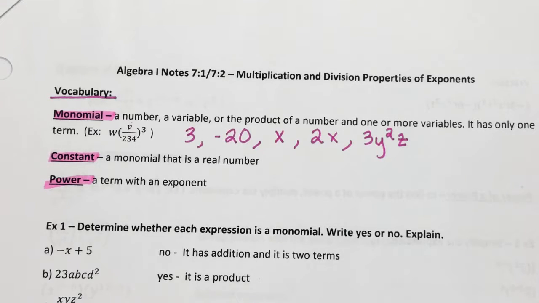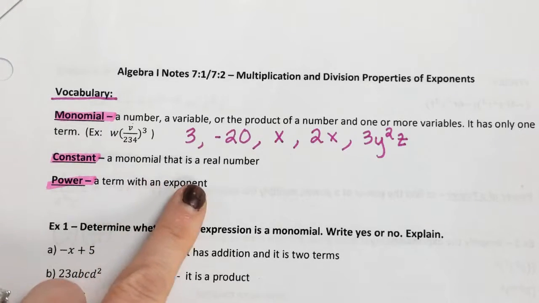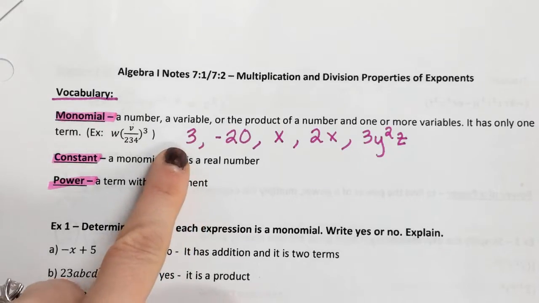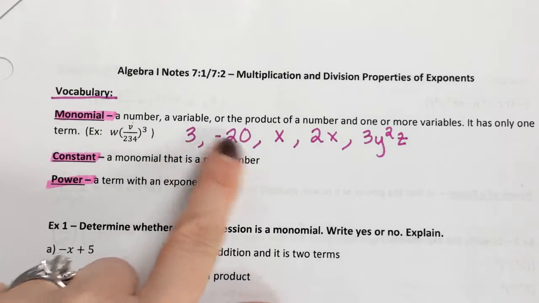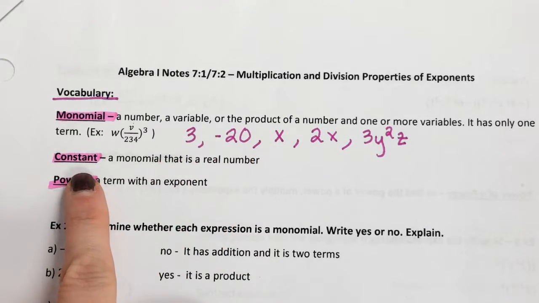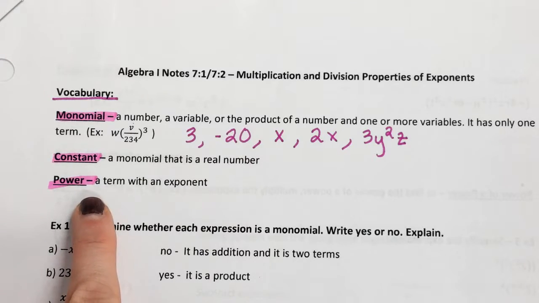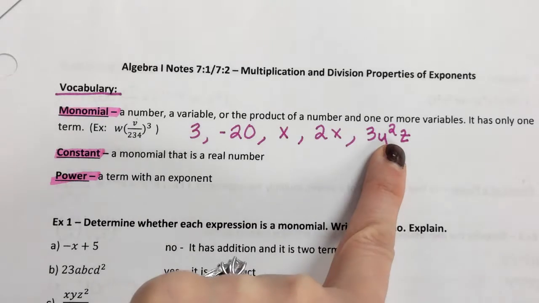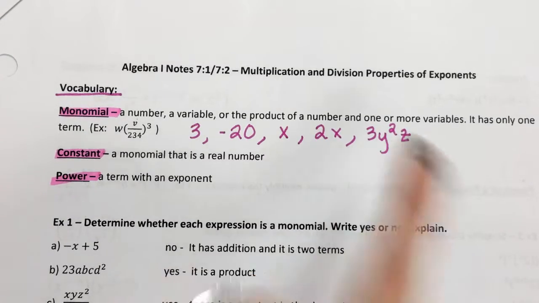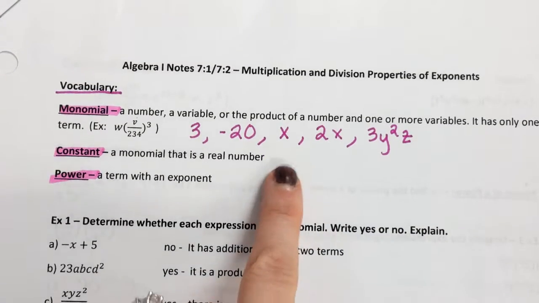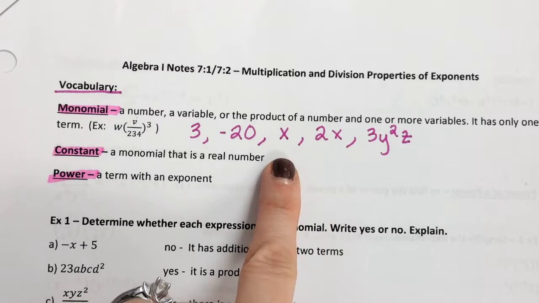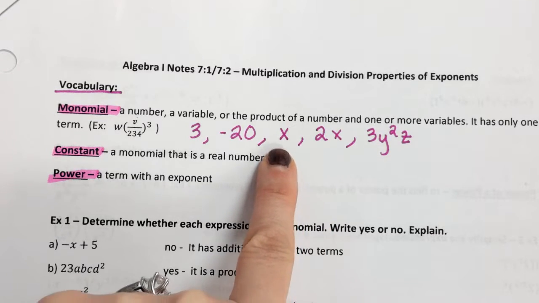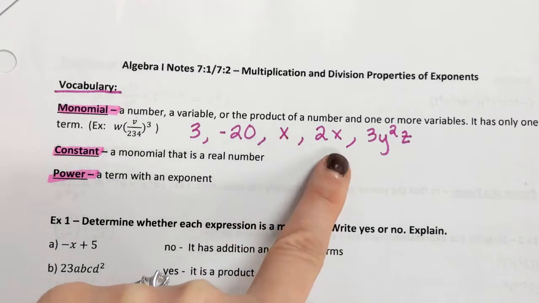Okay, so then a constant is a monomial that is a real number. So basically just like these first 2 examples, I showed you 3 and negative 20. That's an example of a constant. And then a power is any term with an exponent. So something like the last one, 3y squared z. And really, you could count these 2 as powers too. Because what exponent does that have? A 1, and so does this one.